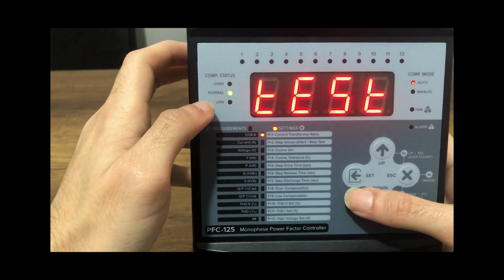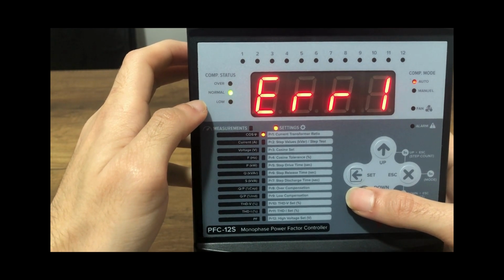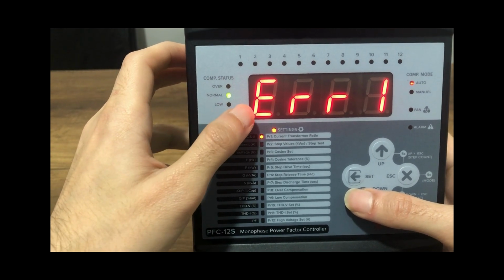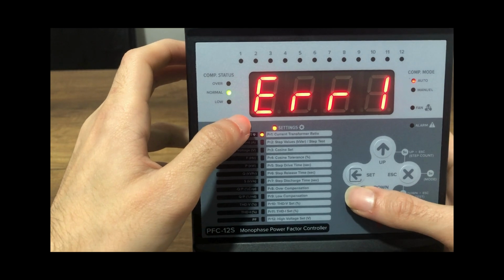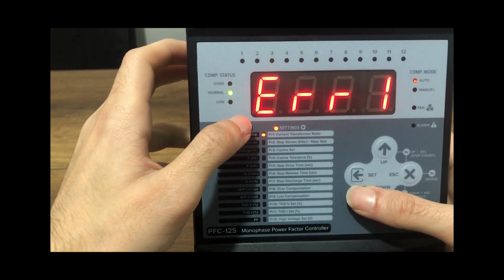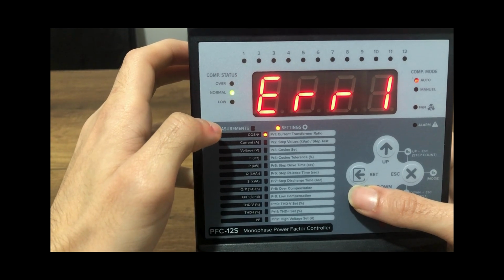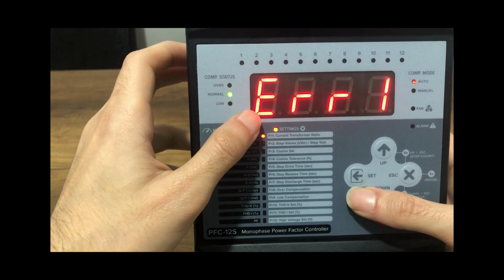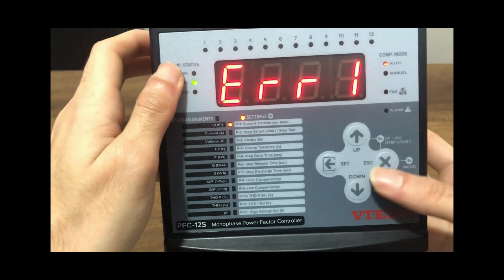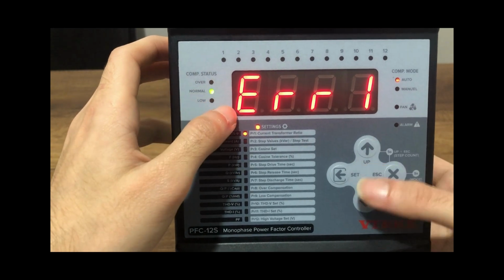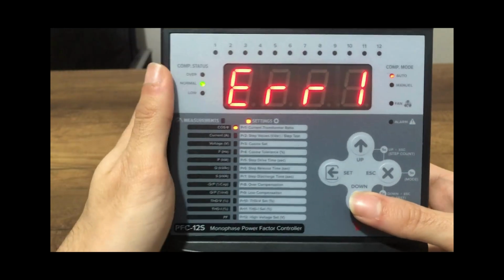If there is no connection problem, it will show true on the screen, but here I got an error. Otherwise, there are 4 error types, from 0 to 3. Please review the user manual to recognize each error type. For example, I got error 1 here because I didn't connect the current transformer, so it means that I need to recheck the connection.